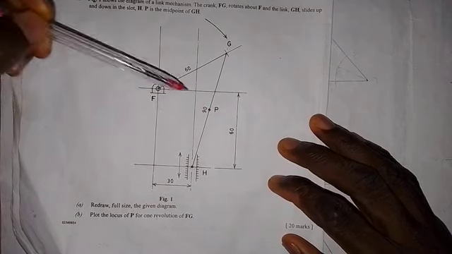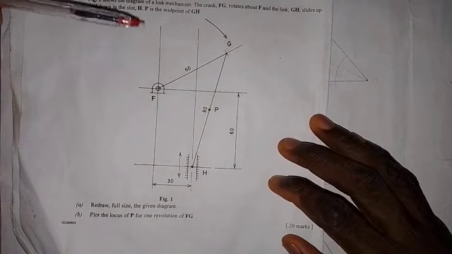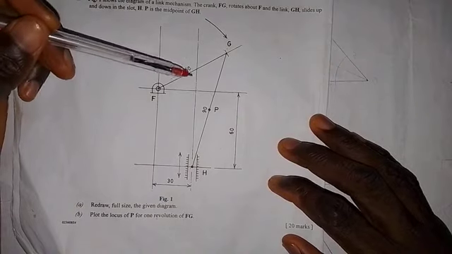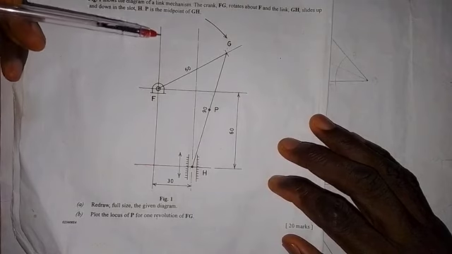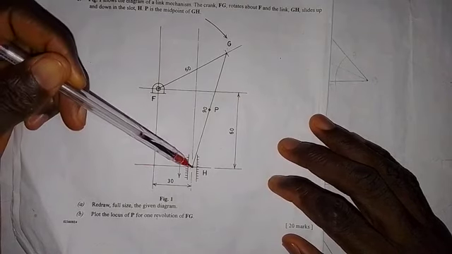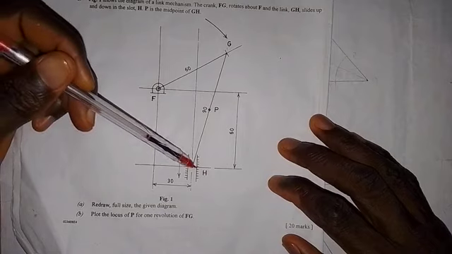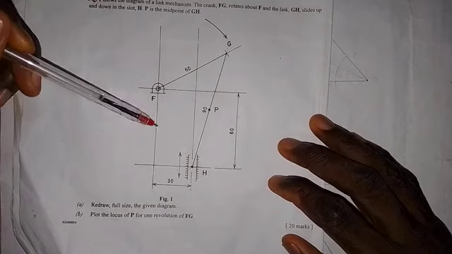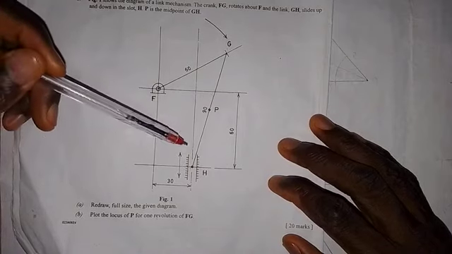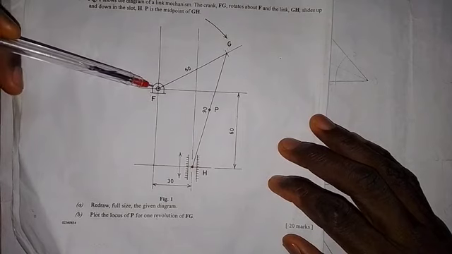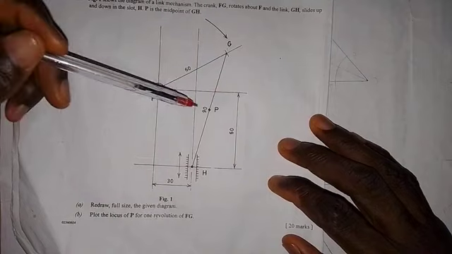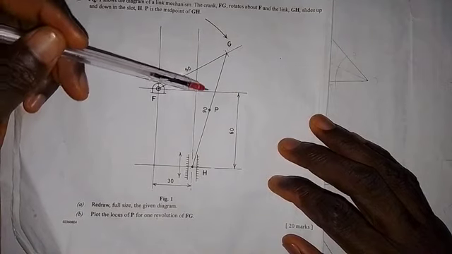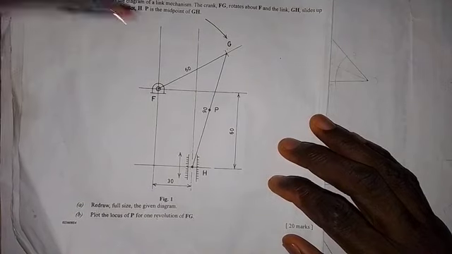So based on what we have here, for the dimensions, point H is 30 millimeters away from this line, and the distance between this point H and the line that comes out of point F is 60 millimeters.